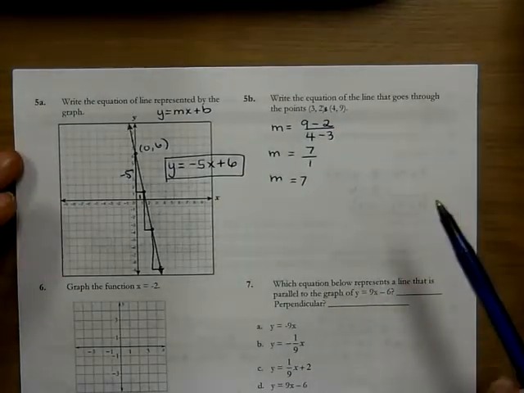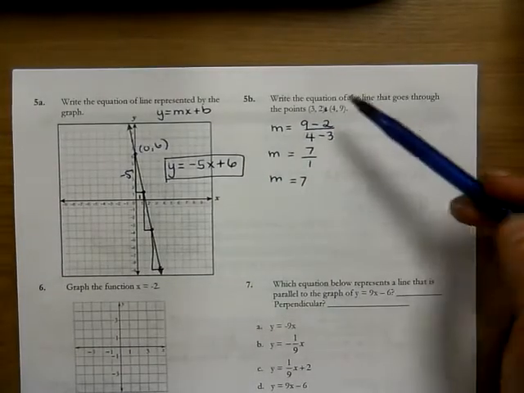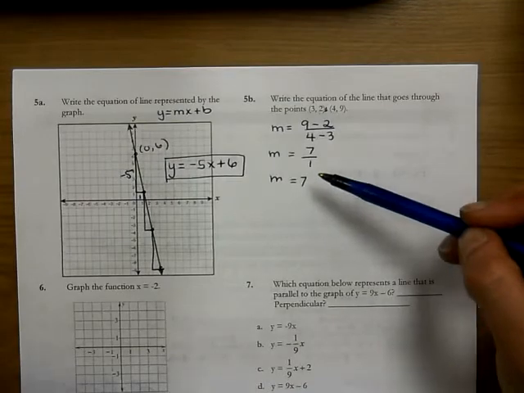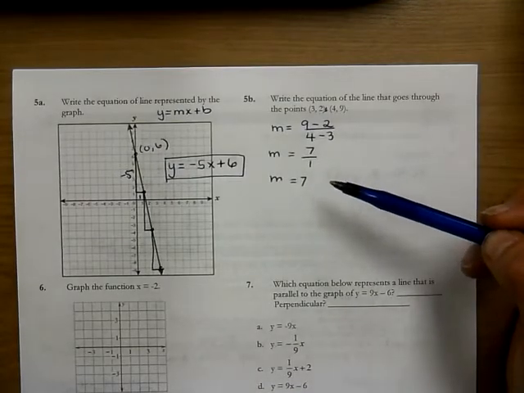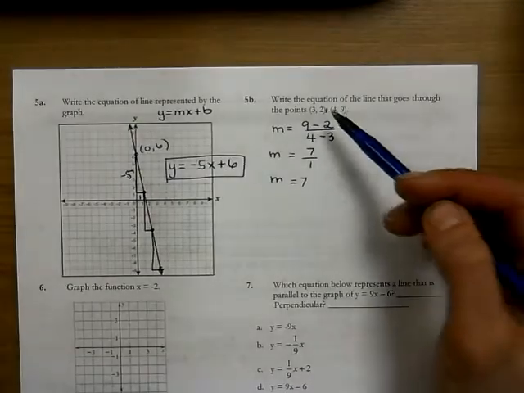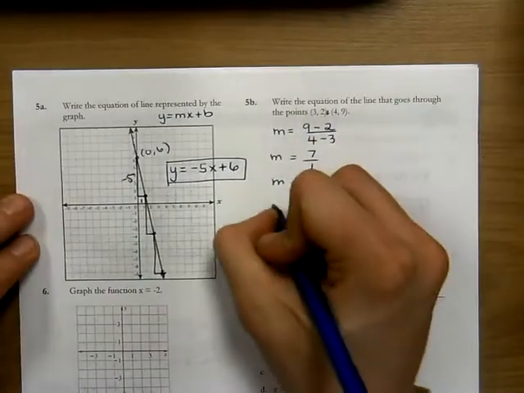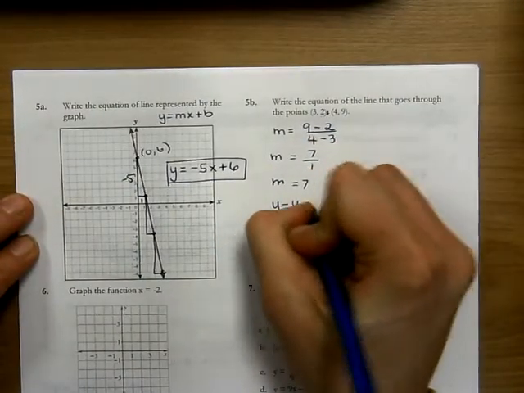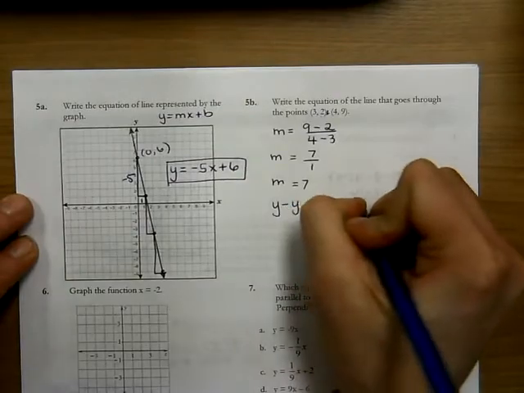We also need to find the y-intercept in order to write the equation of the line. Or when you look at this, you're thinking, well, I have 2 points and a slope. Maybe I don't jump to slope-intercept form. Maybe I go to point-slope form because I have a point and a slope. In that case, we have y minus y1 equals the slope times x minus x1.